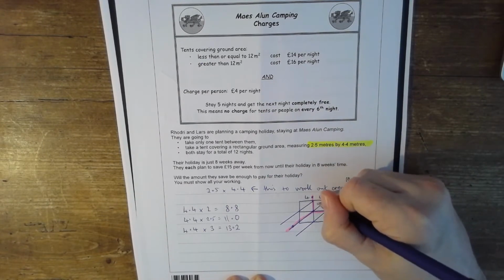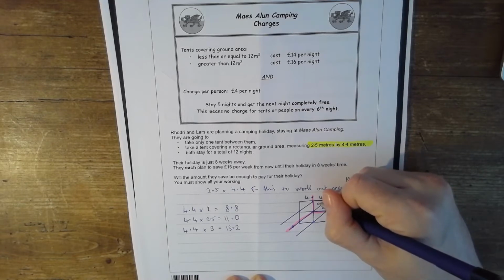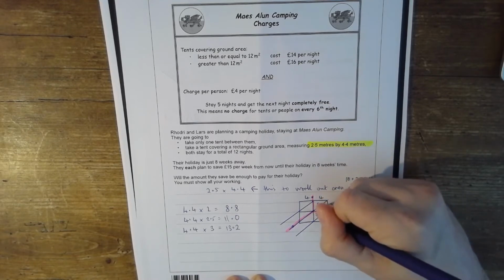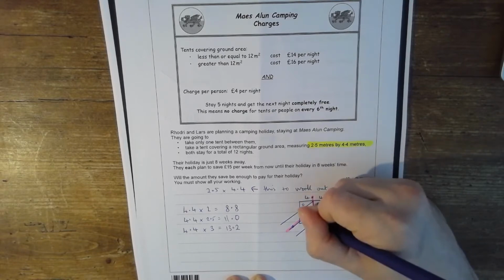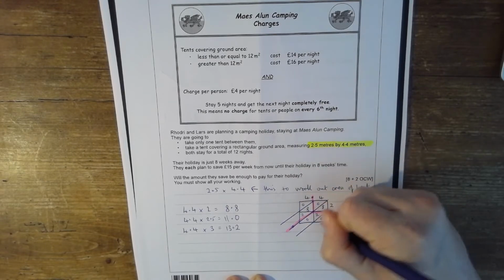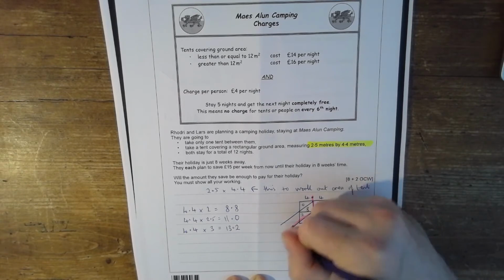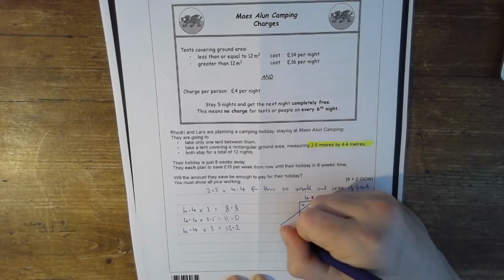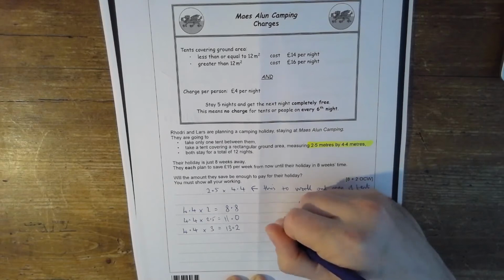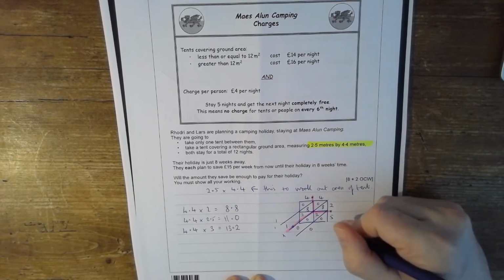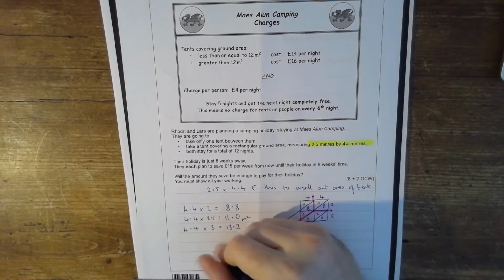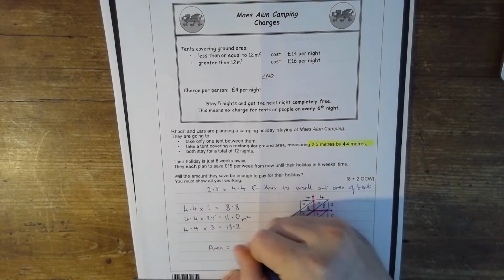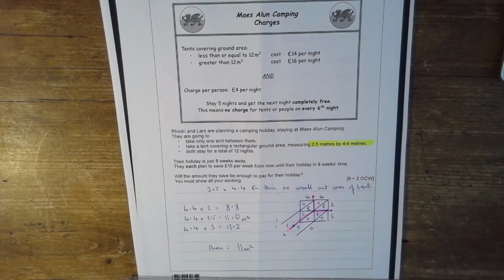Say 4 times 2 is 8. So 0 tens, 8 units. 4 times 5 is 20. 4 times 2 is 8. And then 4 times 5 is 20. If you add those up in the diagonals, we get 0, 10, carry 1. 8 and 2 is 10. Add 1 is 11, carry 1. And then 1, 11.0 metres squared. Okay, so their tent area is 11 metres squared. That's the first bit done.